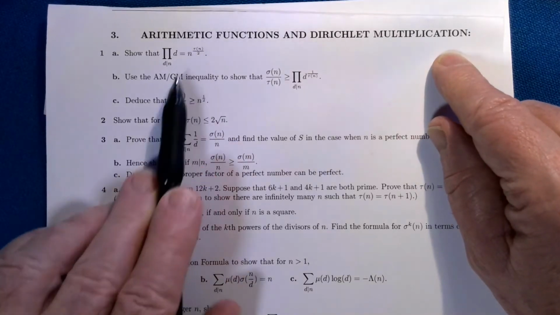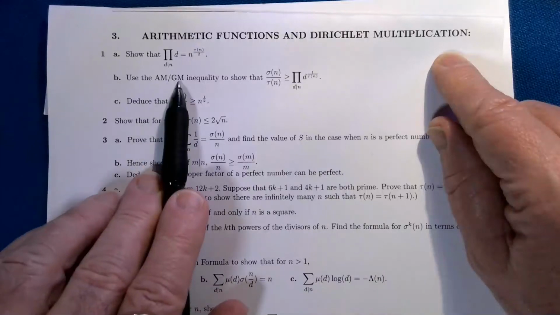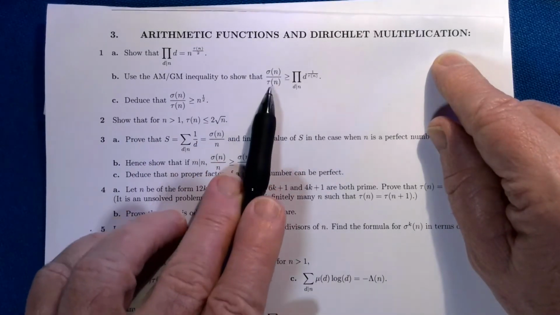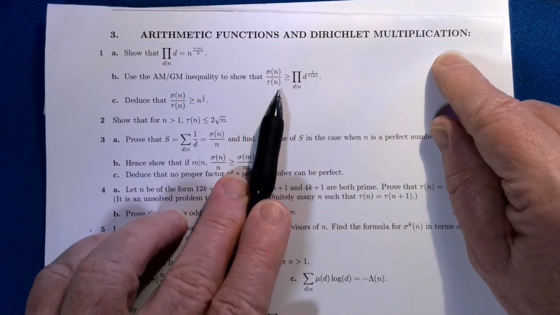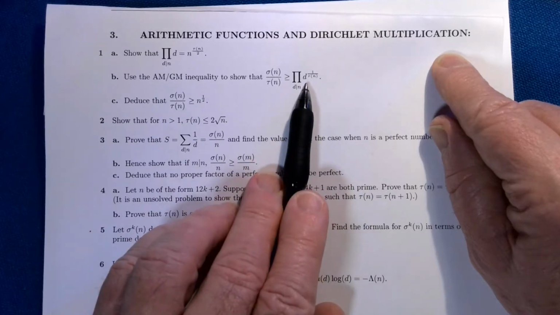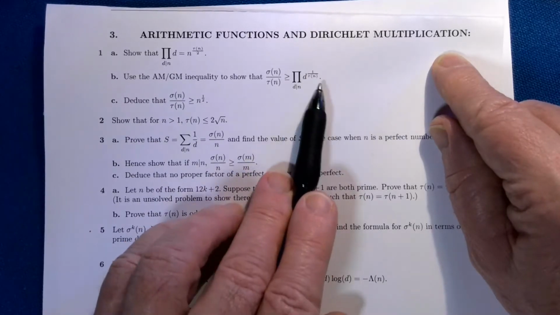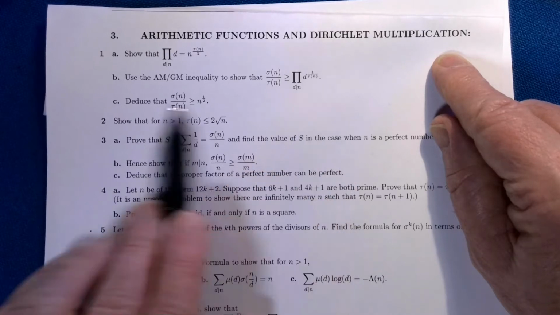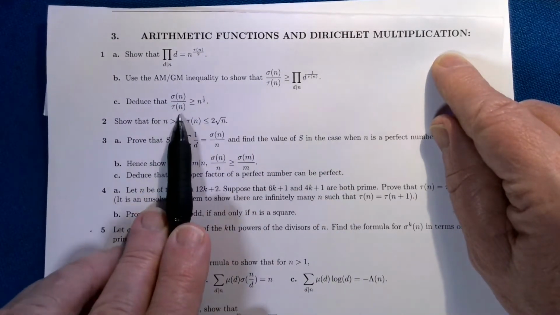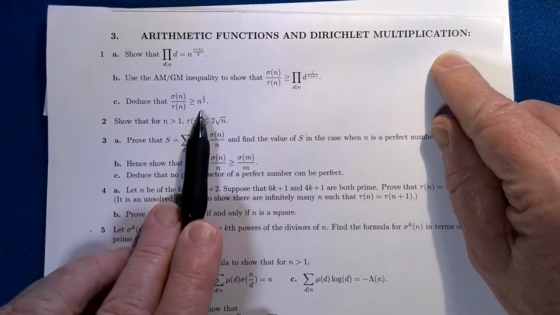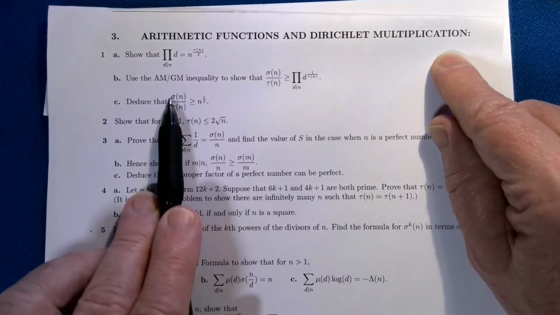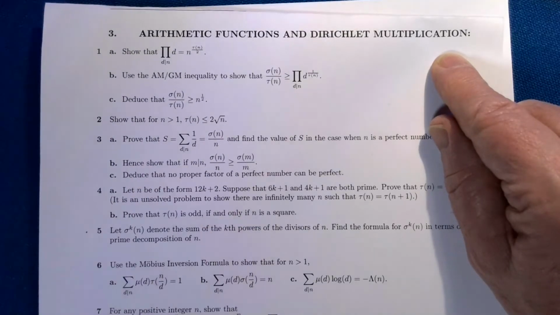The second part is to use the arithmetic-geometric inequality to prove that σ(n)/τ(n) is bigger or equal to the product of the divisors of n, where each of the divisors is to the power 1 over τ(n). And the third bit is to deduce from this one that σ(n)/τ(n) is at least n to the half. Just a few little connections between σ, the sum of the divisors, and τ(n), the number of divisors.